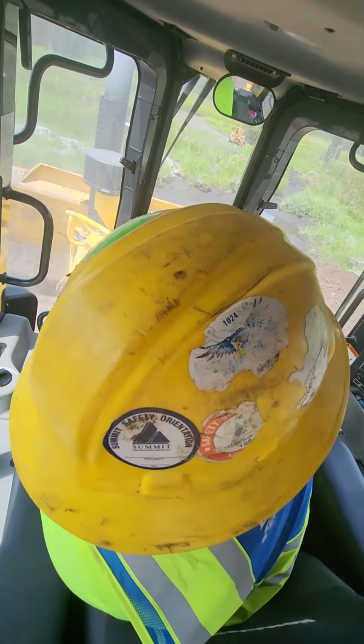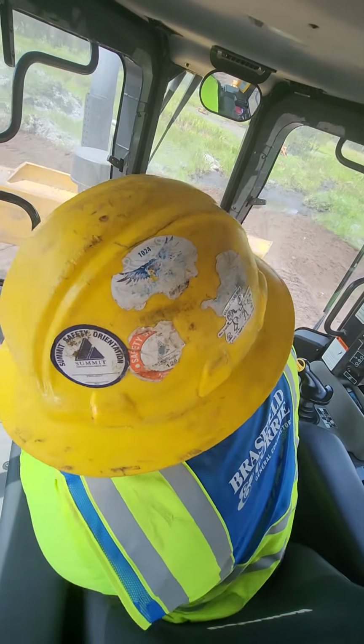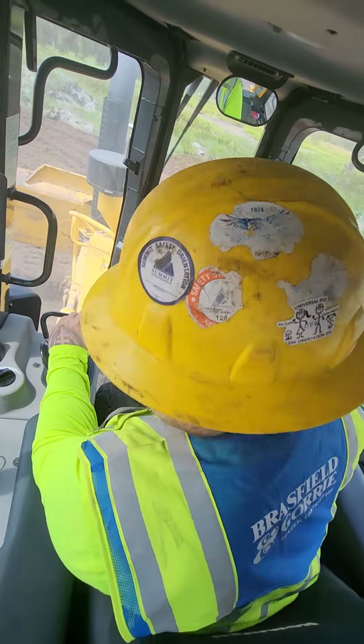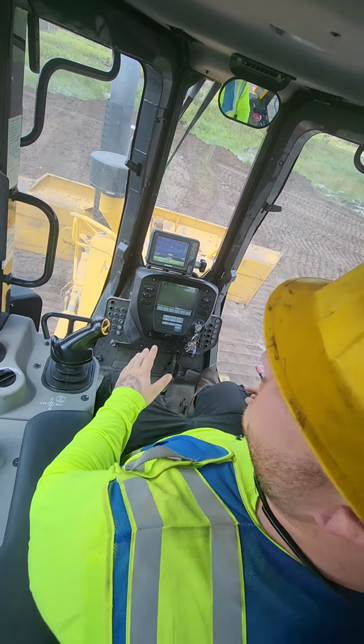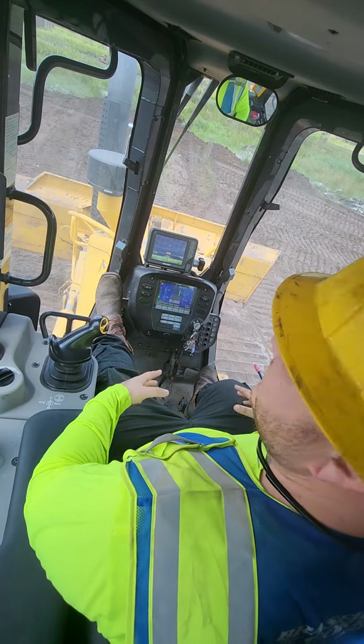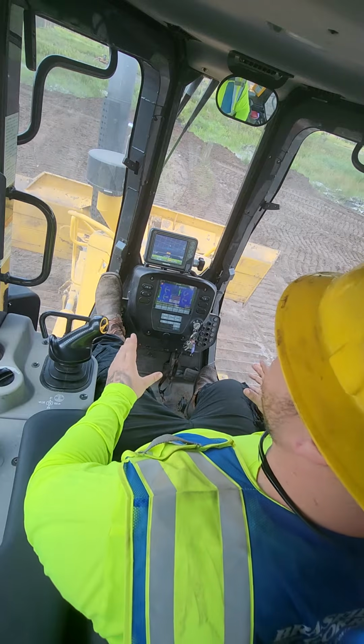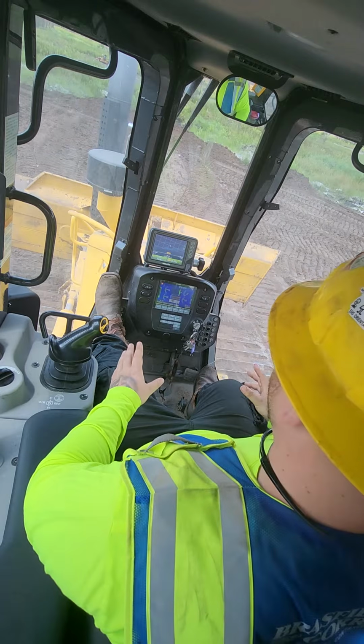Perfectly flat. So the way I use this, I use it as a tool. And that's really all I use it for. Anything else is pretty unnecessary with it.